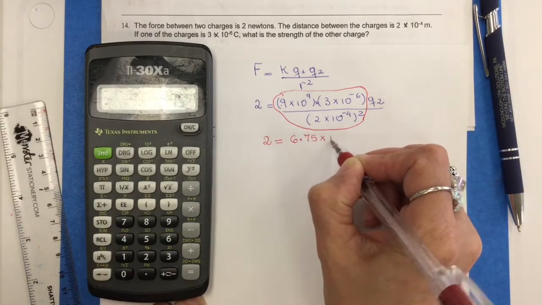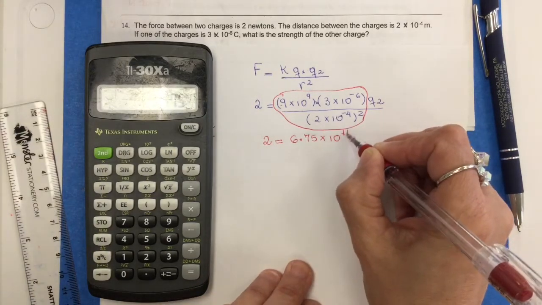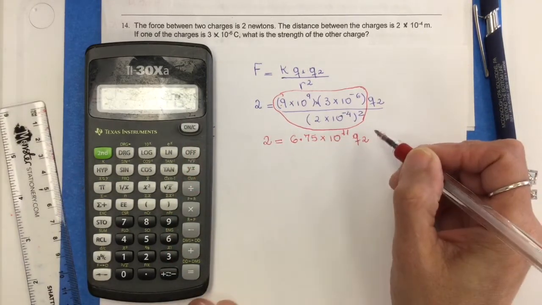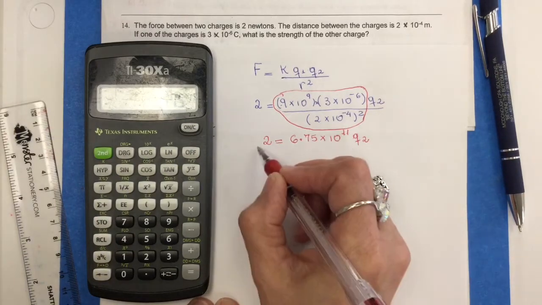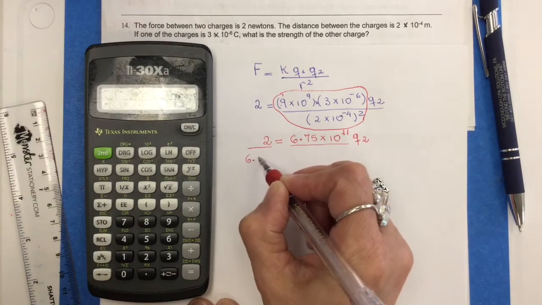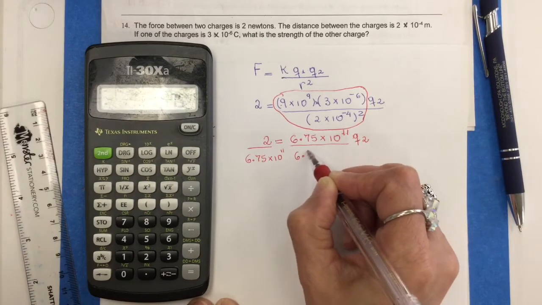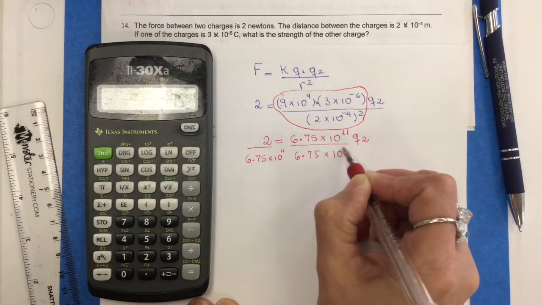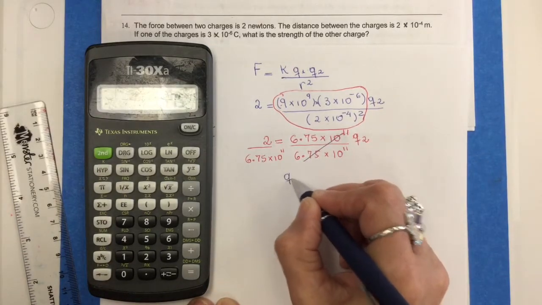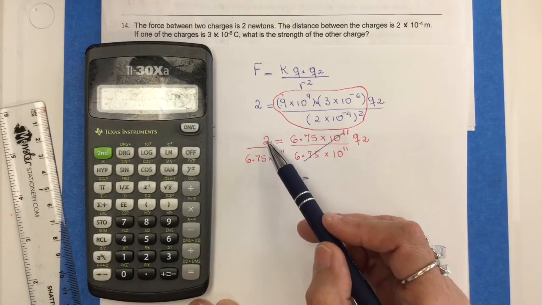So this number is 2 equal 6.75 times 10 to the 11 power, positive, Q2. So now we are going to divide both terms by 6.75 times 10 to the 11 power. Those two cancel. And Q2 is the division between 2 and this number.